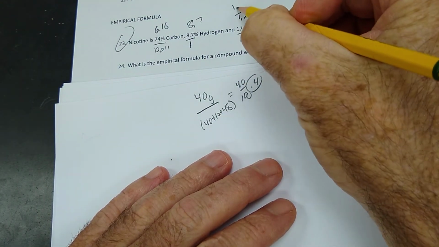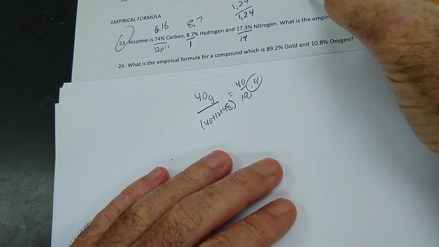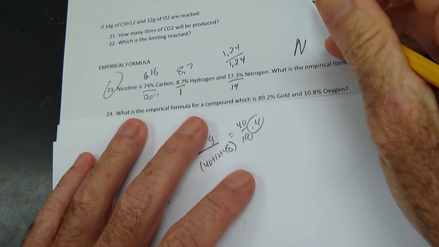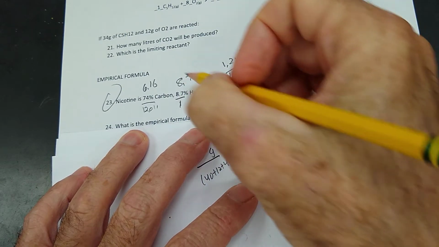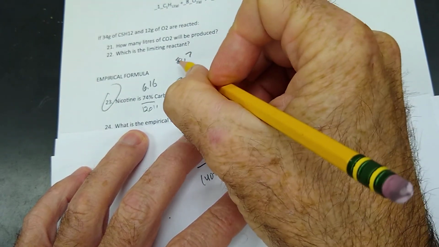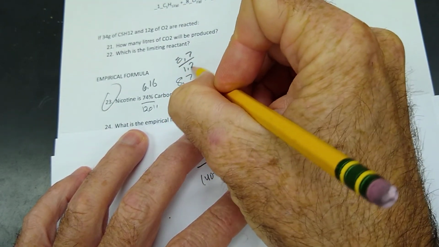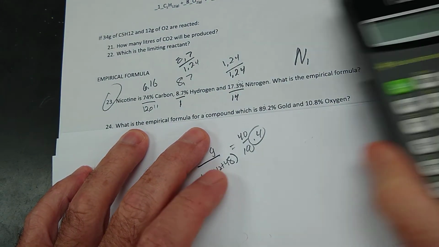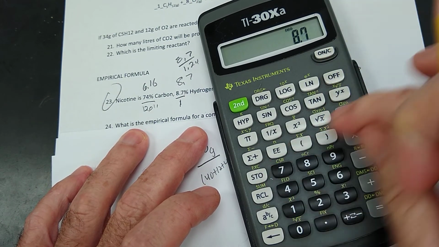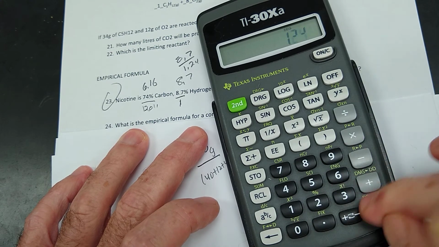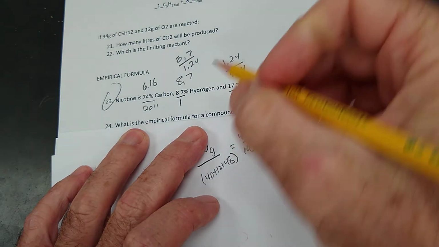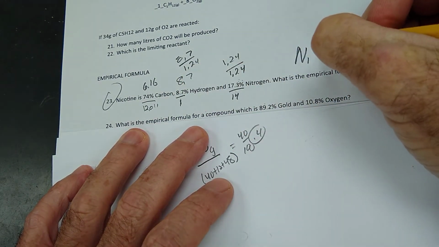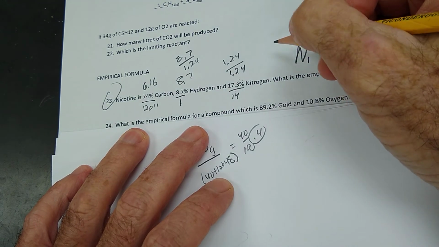So 1.24 divided by 1.24 would just give us a 1 for N. 8.7 divided by 1.24 gives us 7. So a 7 for hydrogen.